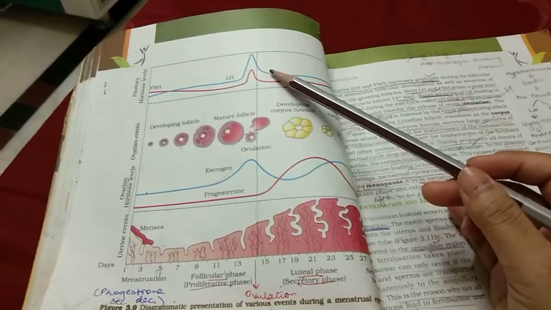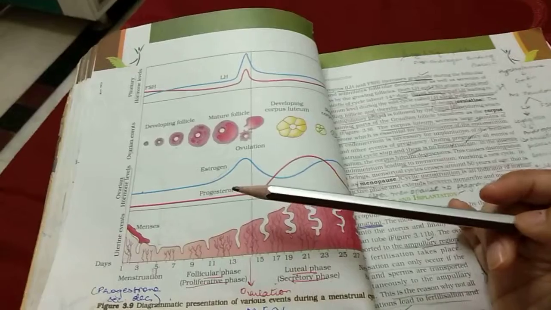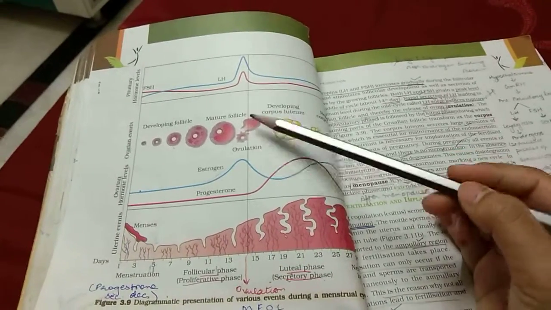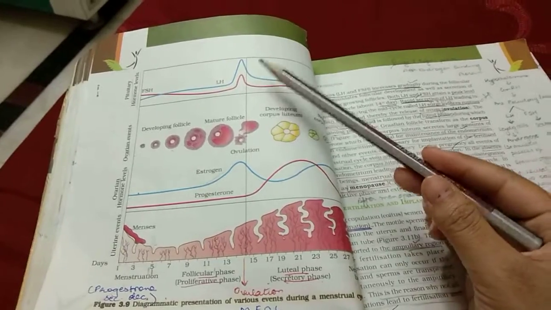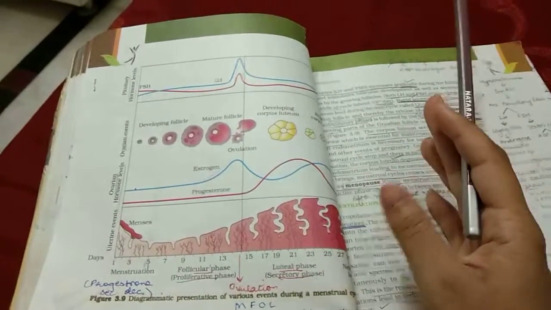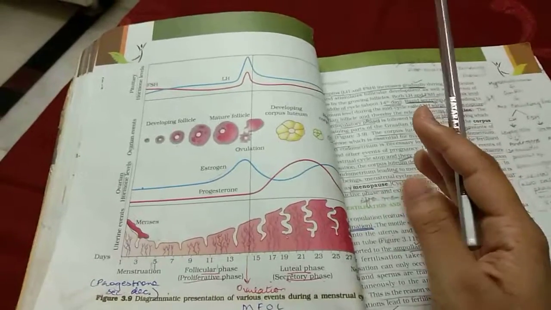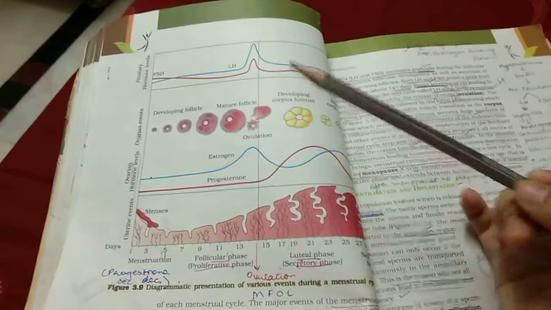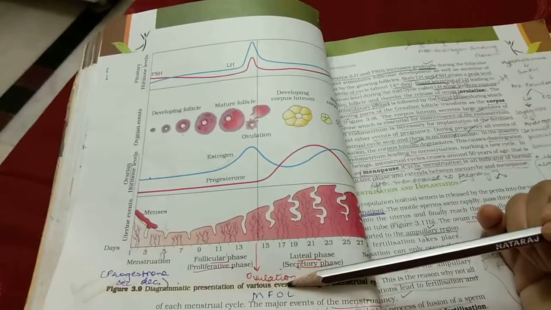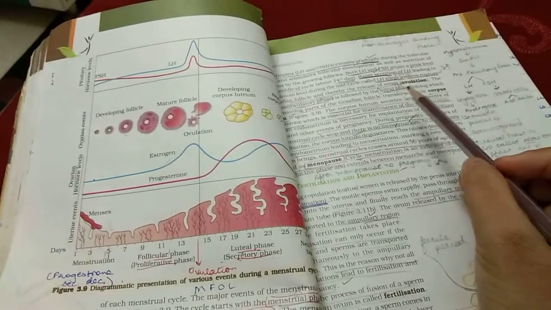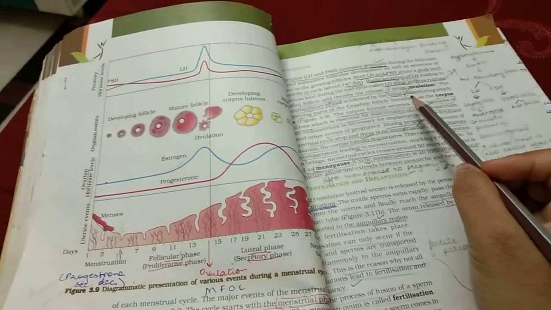So this is what happens in ovulation. When there is the release of the ovum, there is a rapid increase in hormones. Especially the LH surge you need to mention in this phase. If you are writing it for theory, it is very important to mention the LH surge, that is what occurs during ovulation. So the last phase is the luteal phase.